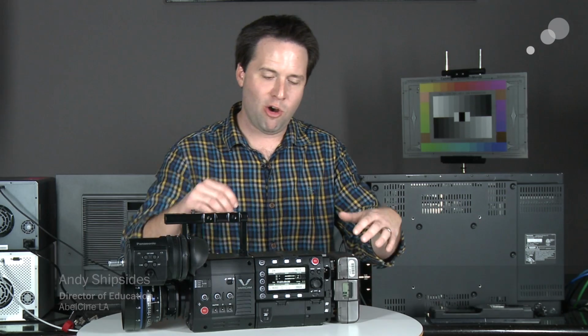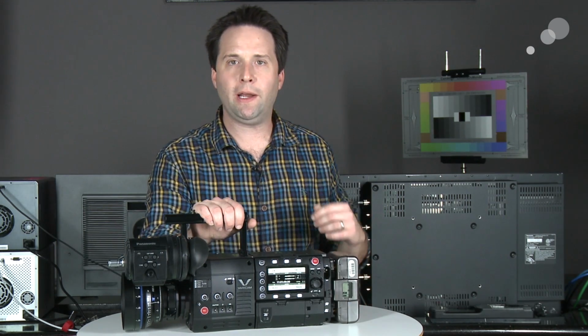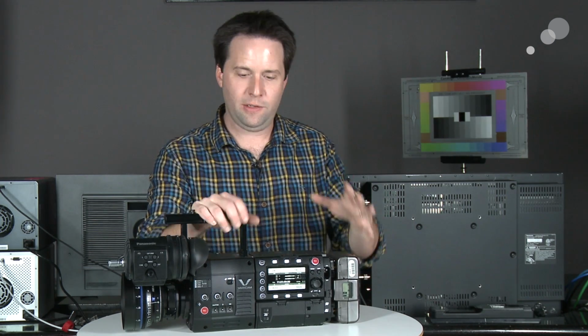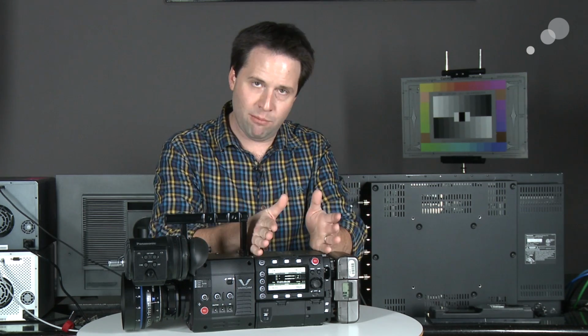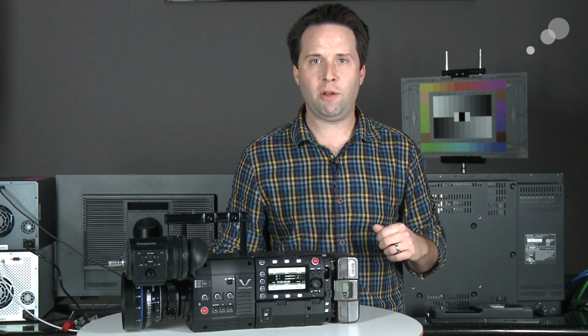In this section I'm going to go over the basic interface for the camera in terms of controlling all the settings that you need to do to get recording. This is the 35 camera here. The HS camera has the same interface, it shares the same recording module. I'll talk about both in context here, even though this is the 35.